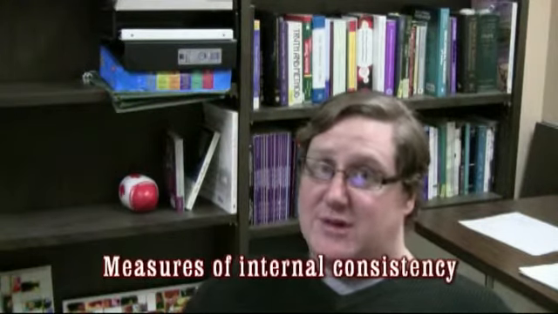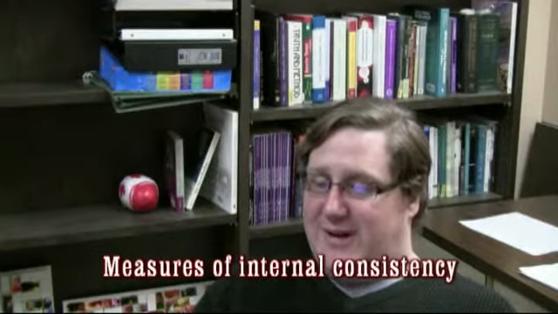So another type of reliability has to do with internal consistency. As I mentioned earlier, there's 21 items on the BDI. When we're looking at internal consistency, we want to know that all 21 items are measuring the same thing. If your assessment is measuring a whole bunch of different stuff, then you're going to have pretty low reliability. You don't really know what the results mean.